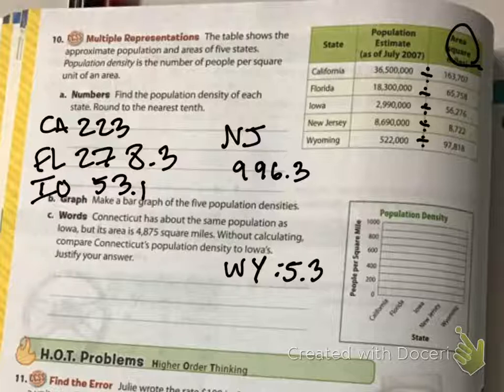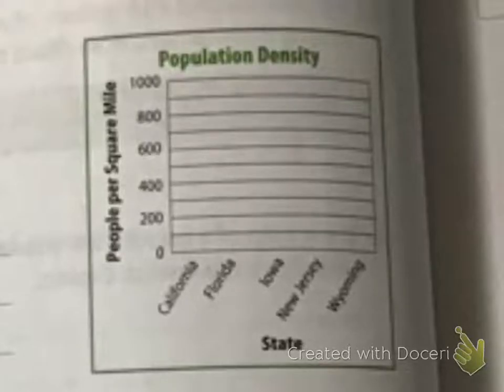Anyway, now we found the population density for each state. So, we have to graph it. Now, Wyoming had like 5, so it's going to be like, I'm going to show you. It's literally going to be like that. That's actually too much. It's going to be like that. Like, it's going to be a nothingness.